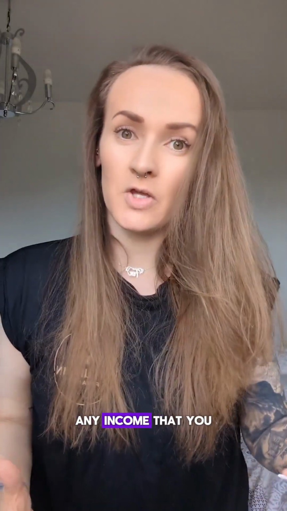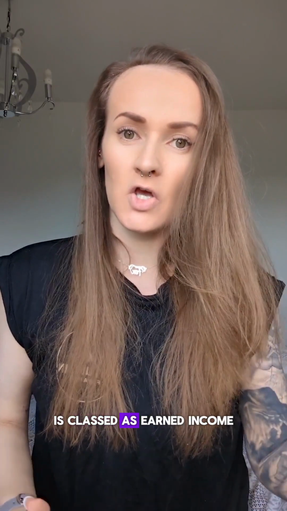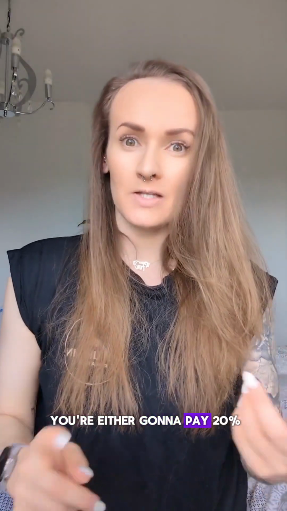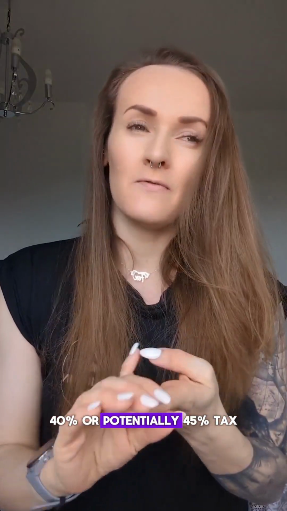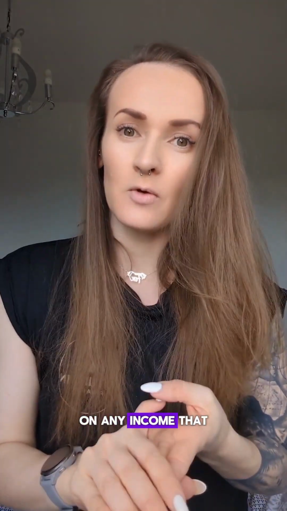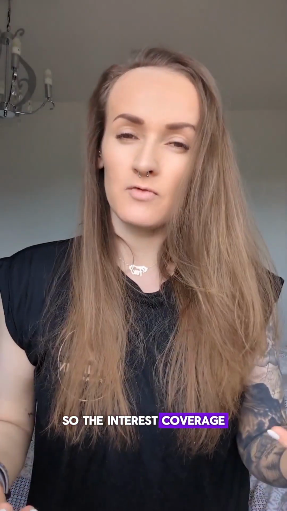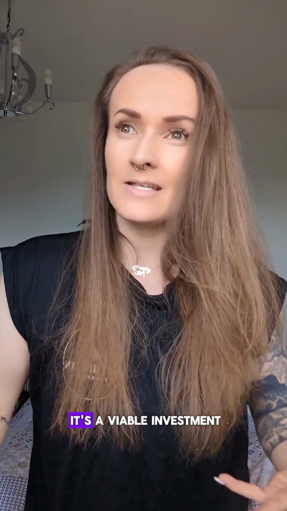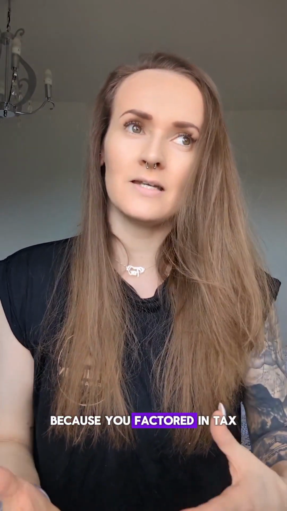Remember, any income that you receive from a rental property is classed as earned income, and that means that you're either going to pay 20%, 40%, or potentially 45% tax on any income that you make from that. So the interest coverage ratio is there to make sure that it's a viable investment because you've factored in tax, insurance, maintenance, and all the other stuff.